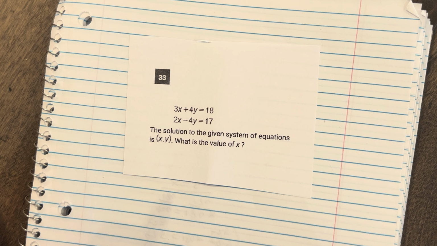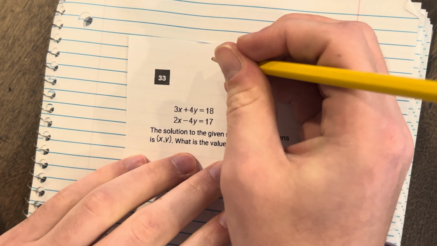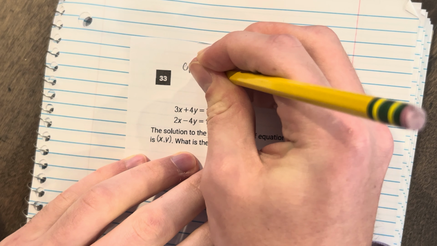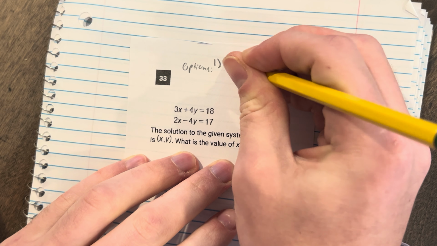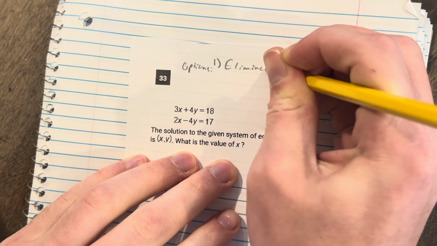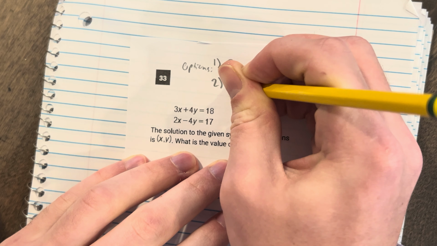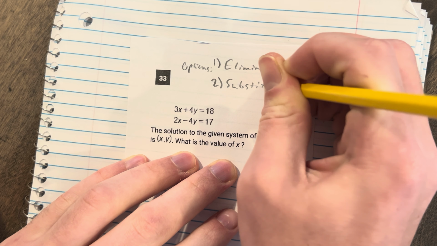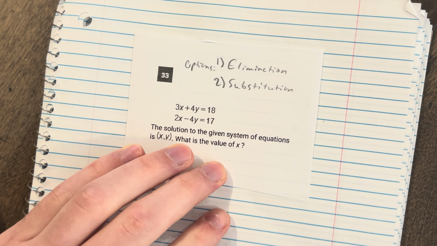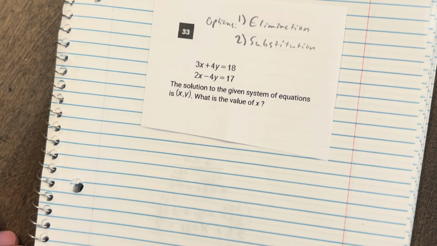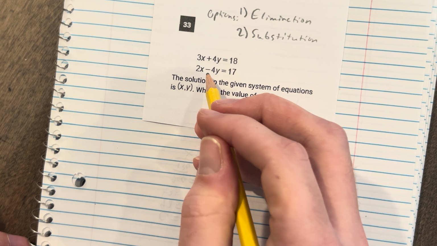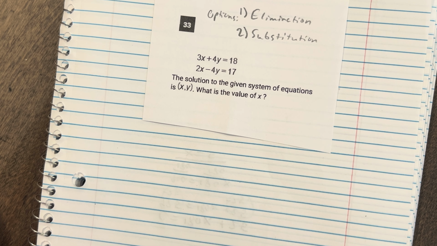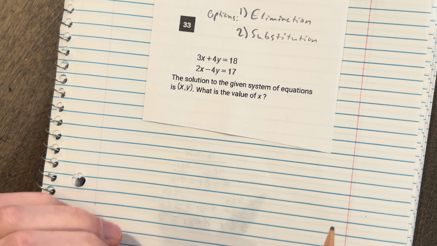The nice thing, we have two ways. We have elimination, and we have substitution. And I'm going to show both ways, okay? So if it's elimination, the good thing is it's set up almost exactly, actually exactly like the way we want to do elimination. Remember, we want to either subtract or add and see what we get.